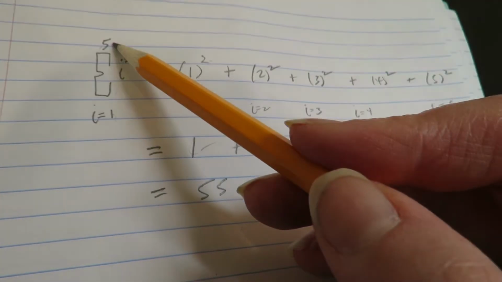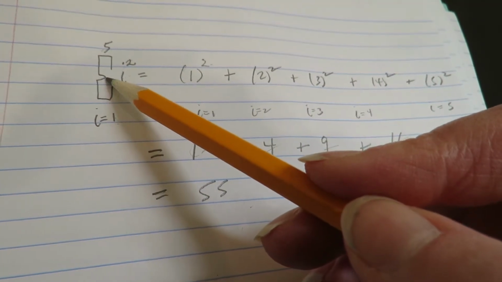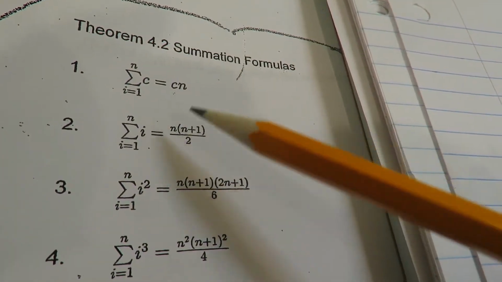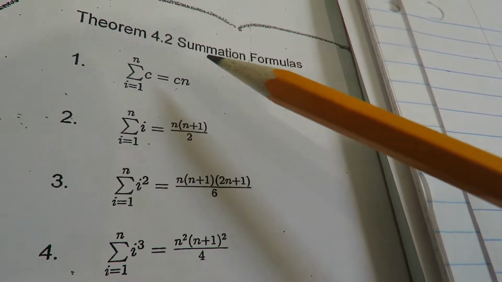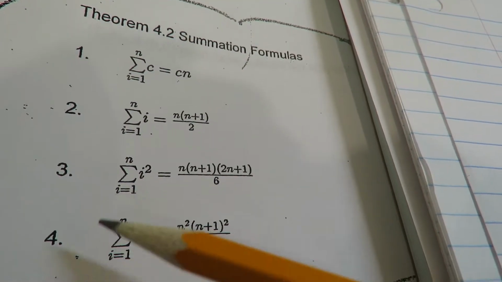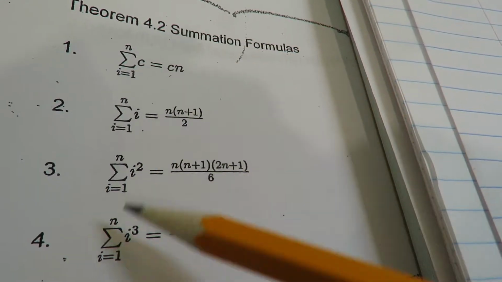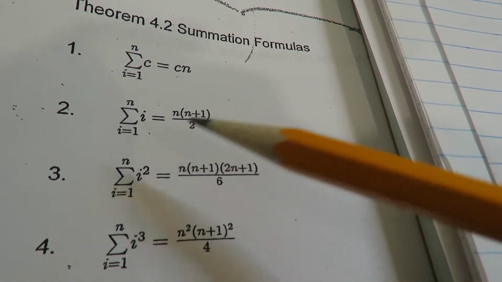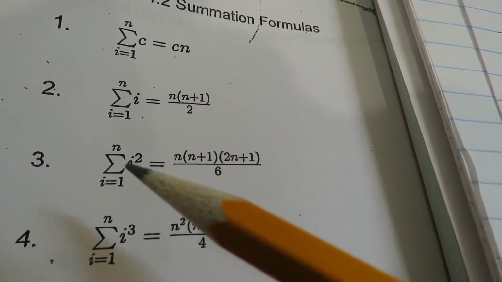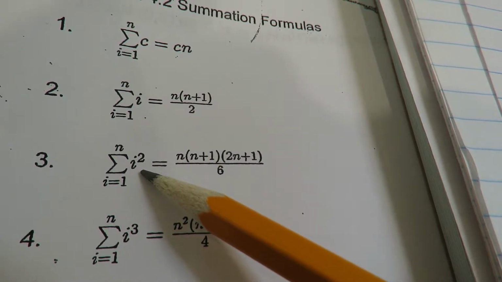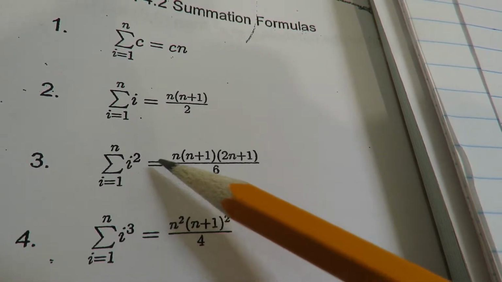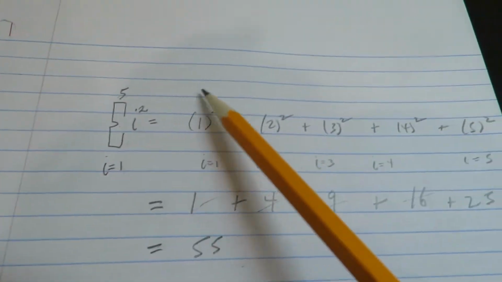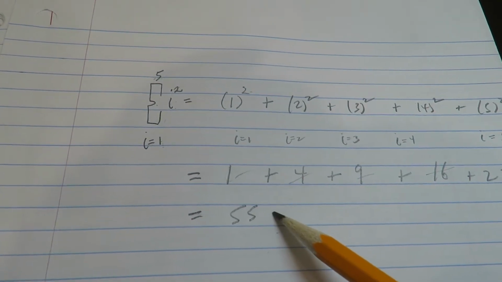All right, so that's how sigma works. This is telling you where it starts, where it stops, what function it goes in, and then you're adding it together. Now over here, these are what's called summation formulas. There is a ton of summation formulas. This is just an example of 4. We're going to keep this very basic, so we're just going to use these 4. I just picked this one right here, number 3. What the summation formula does is what sigma does without having to do all the iteration. It goes right to the final answer.